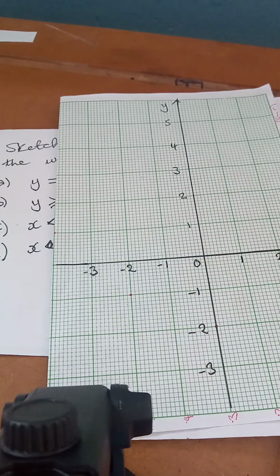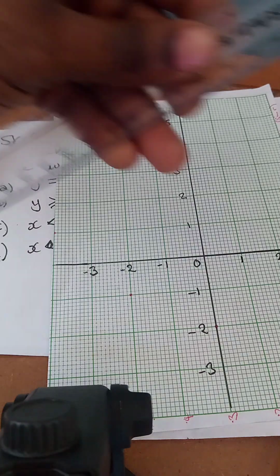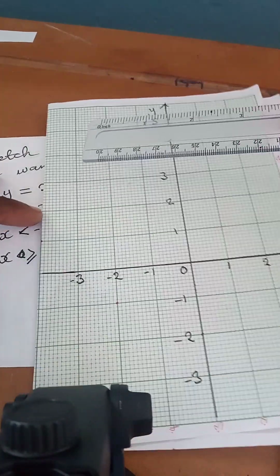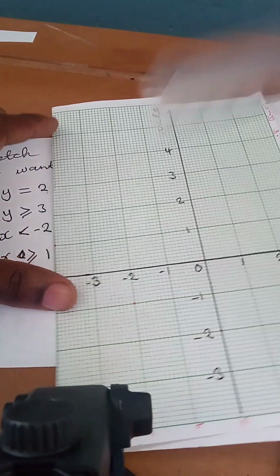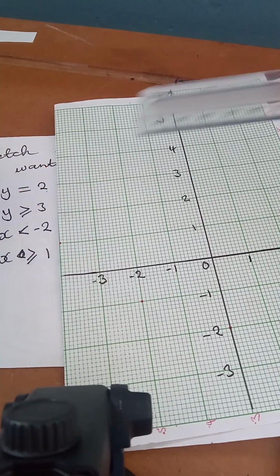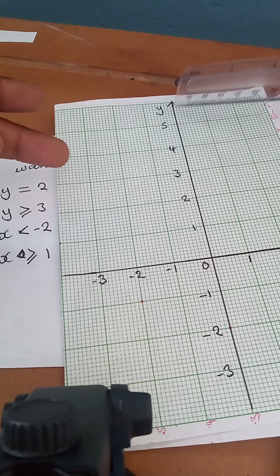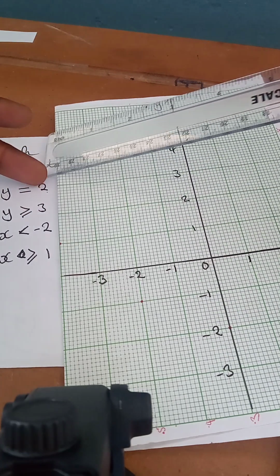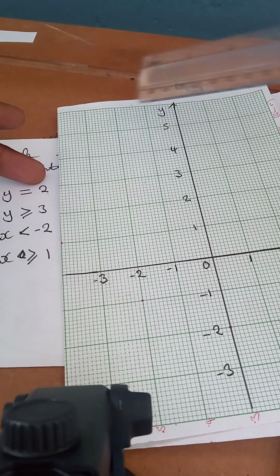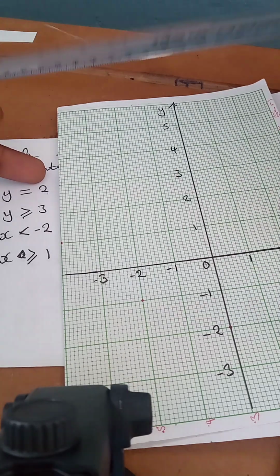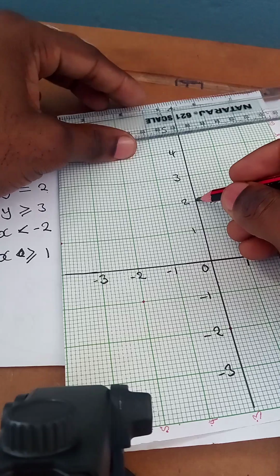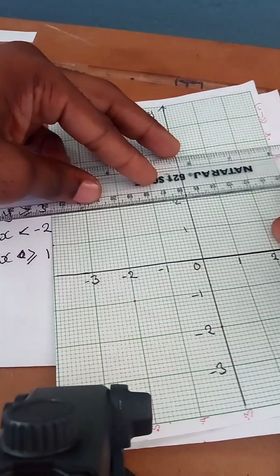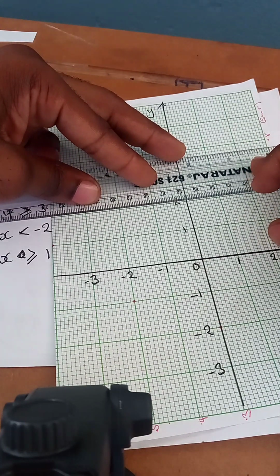In other words, it's a constant function or a constant equation. Y is always equal to 2. So to sketch this one, go to the y-axis and then find 2 on the y-axis, and then where you have a 2, you can draw a line like this.